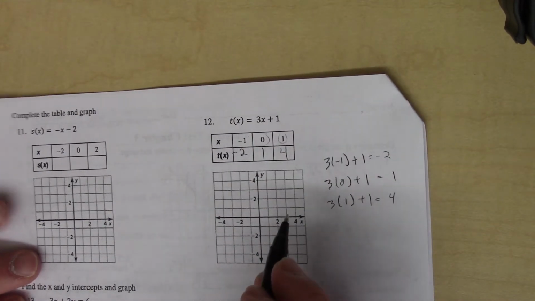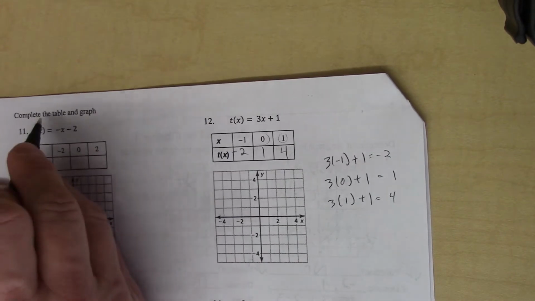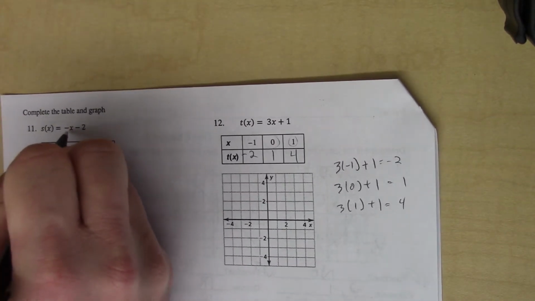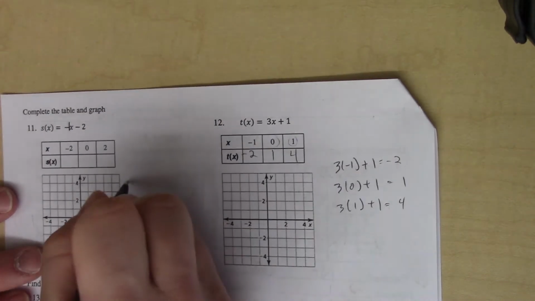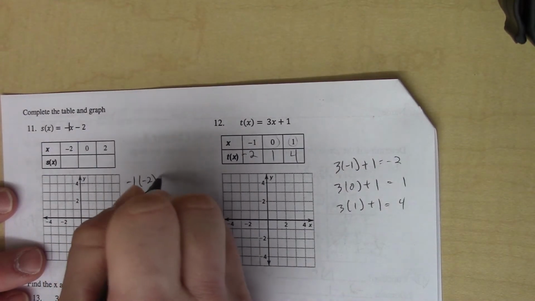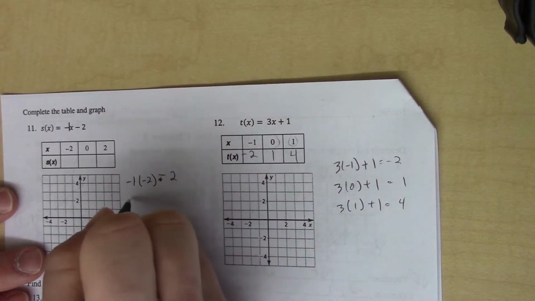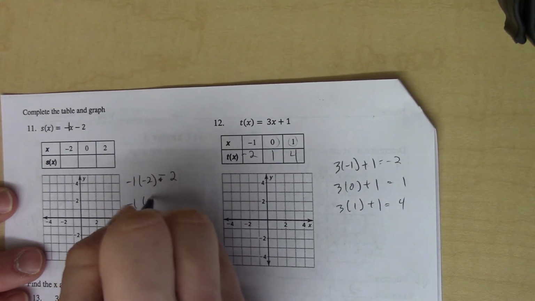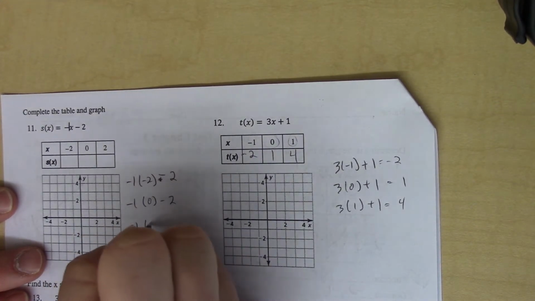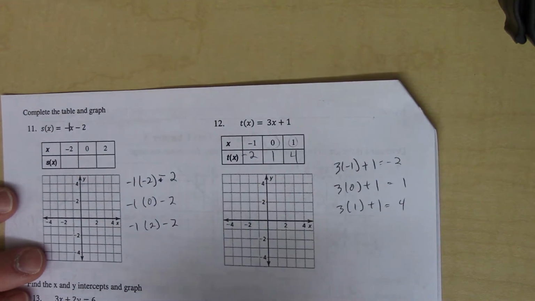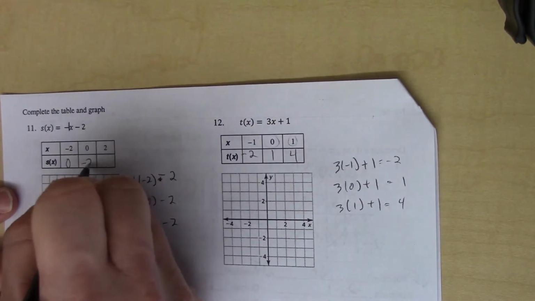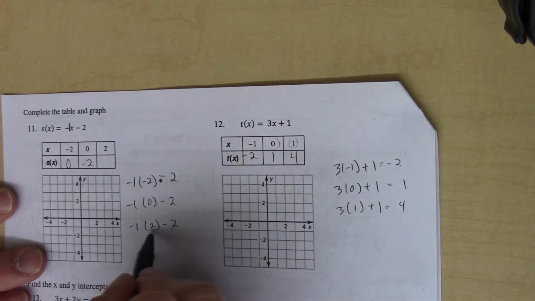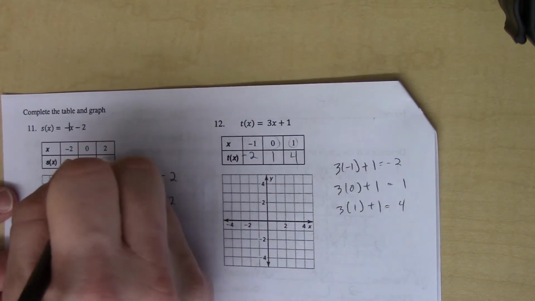I'm going to come back to graphing that. Let's go over here. So same thing, but a lot of you forget that when there's a negative here, you got to stick that in front. So maybe you make that a negative 1, right? Because then you know it's negative 1 times negative 2, minus 2. Negative 1 times 0 minus 2. And negative 1 times 2 minus 2, like that. For the first one, you're going to get 0. For this one, you're going to get negative 2. And for this one, again, when I plug in 2, I'm going to get negative 4.